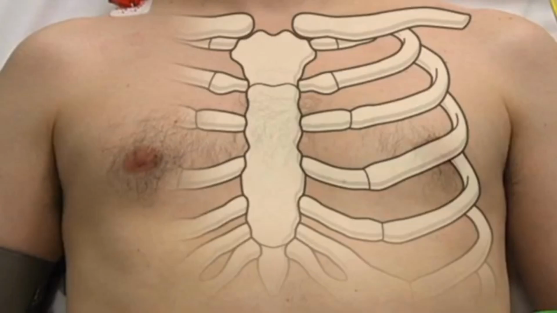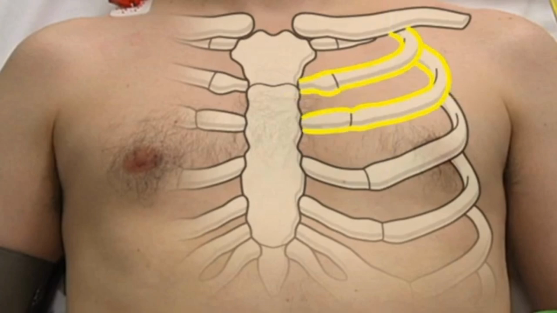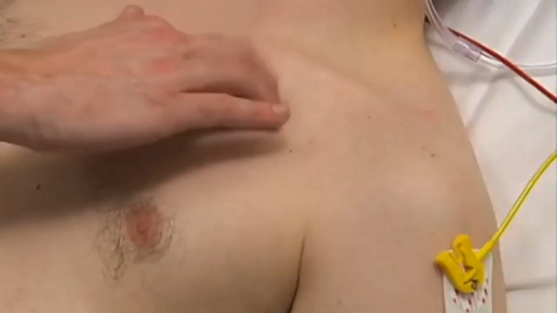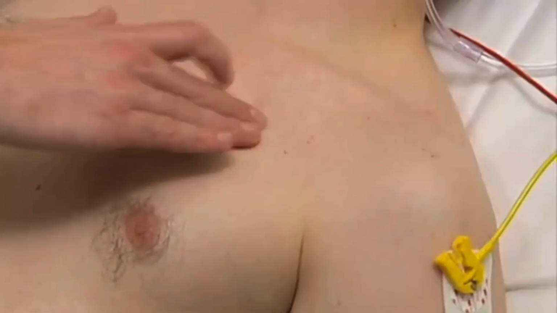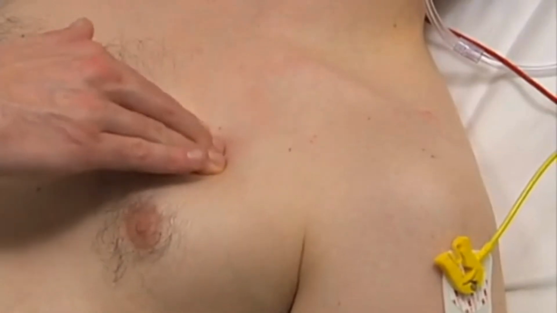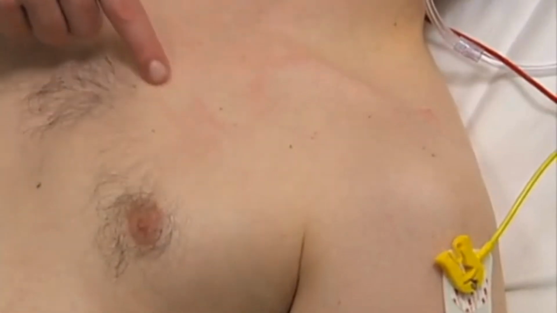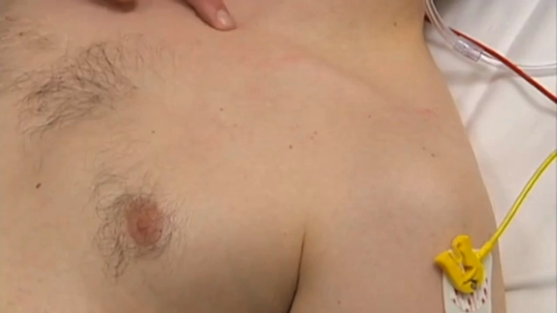The preferred location for placement of a needle for aspiration of pneumothorax is the second intercostal space, in the midclavicular line. On the side with the pneumothorax, begin by locating the second and third ribs. The second rib is the first palpable rib that can be felt just below the collarbone. Then locate the third rib. The second intercostal space is the area between the second and third ribs.